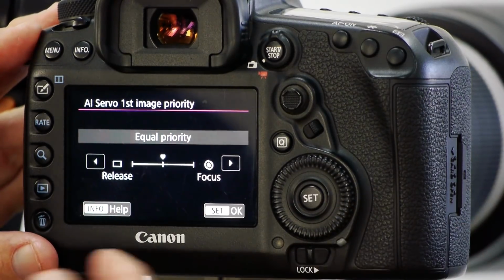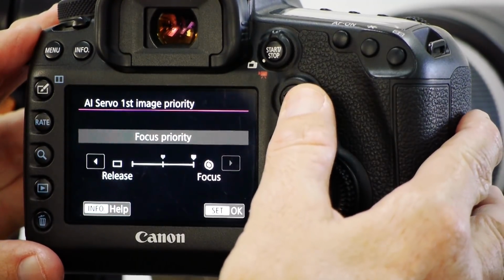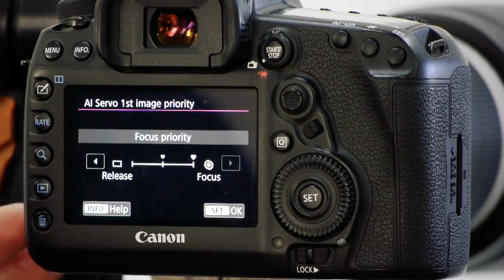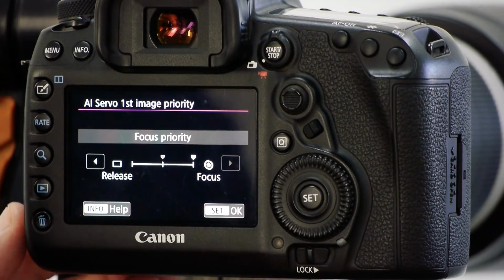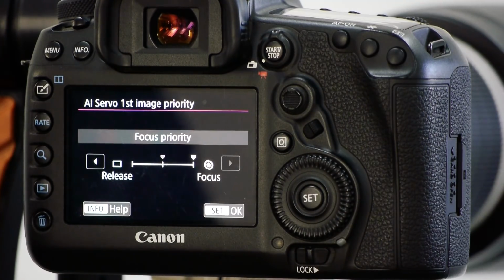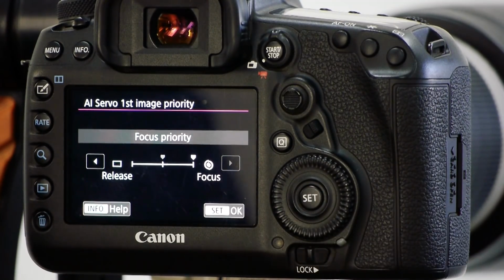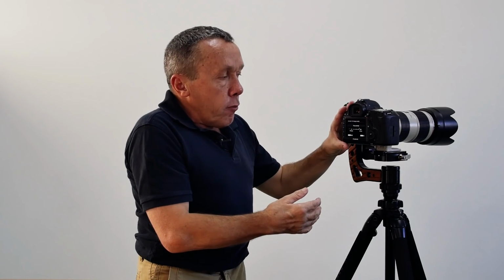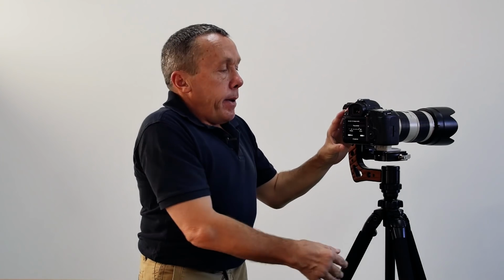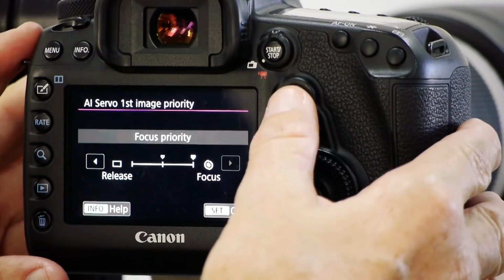So looking again at the slider, if I move the little pointer over to the far right, the option that's named there is focus. So obviously everybody wants their photos to be focused, but what it really means is that you are maximizing how much time is allowed for focusing to happen before the 5D Mark IV will actually trigger the shutter. And it may even require a confirmation in the camera's processing before the shutter trips.